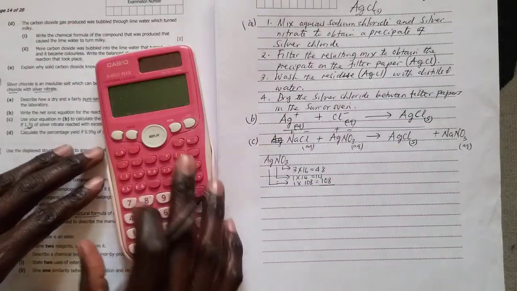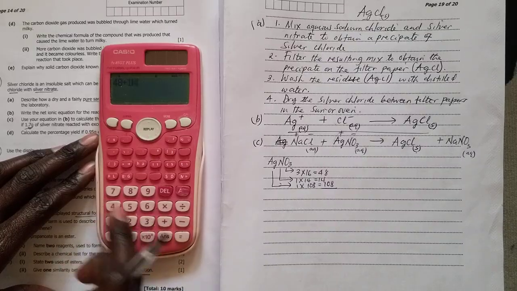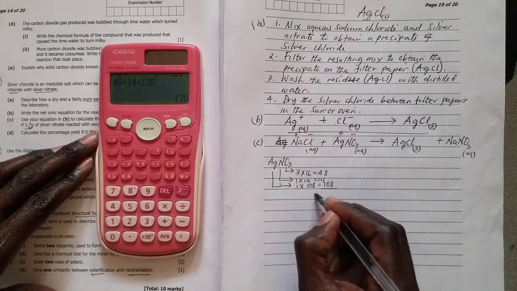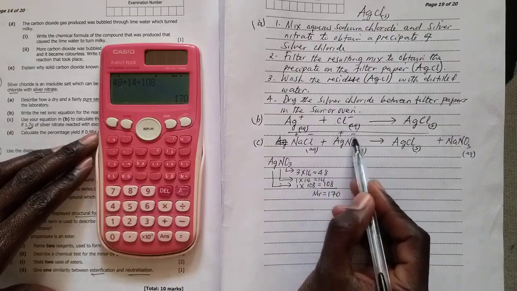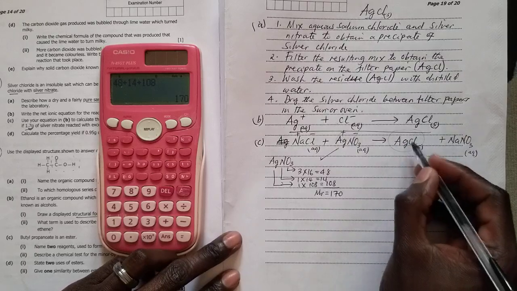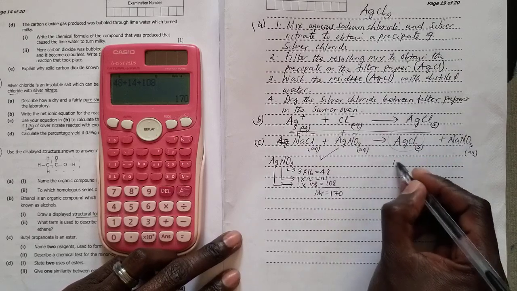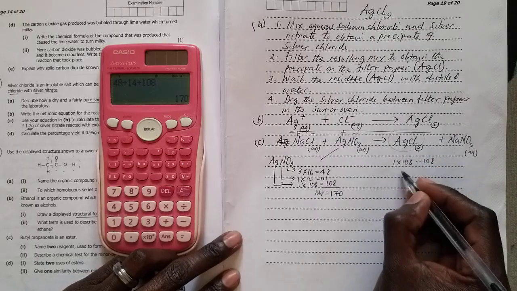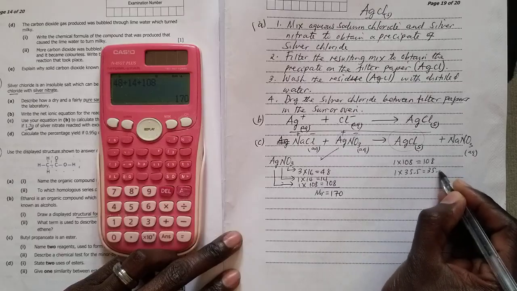So what we do is very simple. We can say 48 plus 14 plus 108. So this is going to give me an Mr in this case of 170. That is for silver nitrate. Then we also need to find the Mr of silver chloride. If you look at it, there's only 1 silver there. So 1 times 108, which will still give me 108. Then chlorine is 1 times 35.5, which will still give me 35.5.